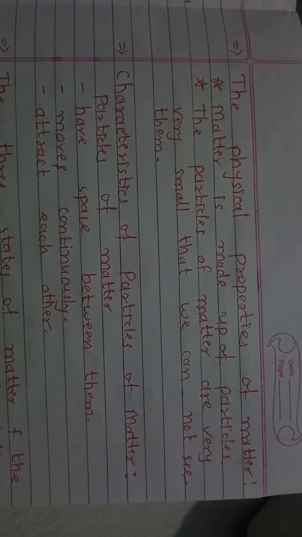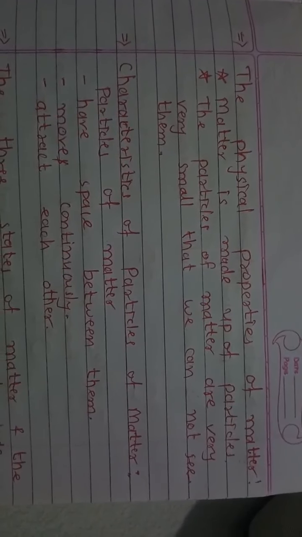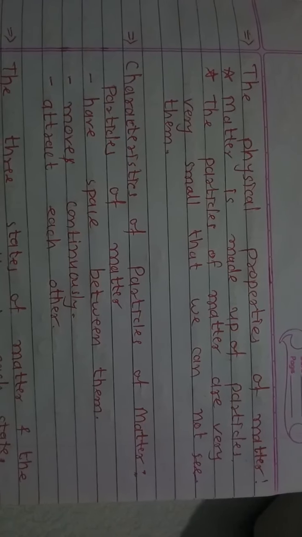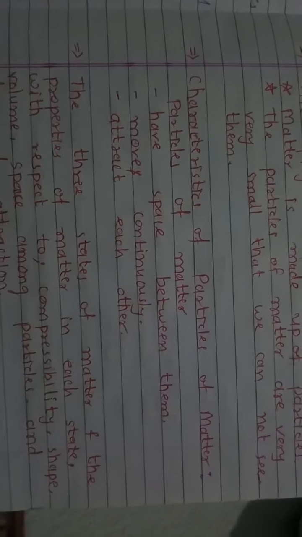We have studied the physical properties of matter. That matter is made up of particles, and the particles of matter are very small, so we cannot see them with naked eyes. Characteristics of particles of matter: particles of matter have space between them, they move continuously, and they attract each other.